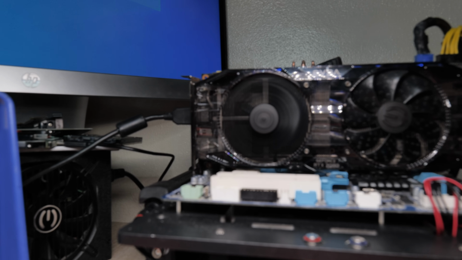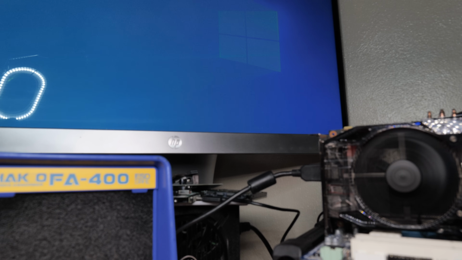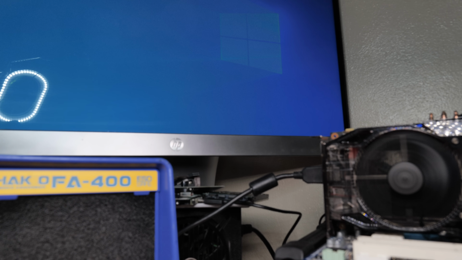The problem with this card, as you'll undoubtedly notice soon, is that it intermittently crashes. As in, sometimes you can use it for hours and then it'll crash, and sometimes you can only use it for a few minutes. And then after it crashes, if you try to restart the computer, the card is no longer detected.